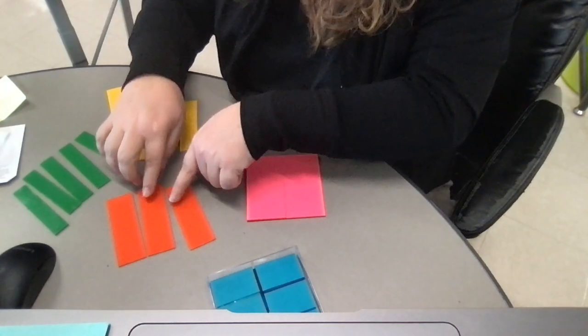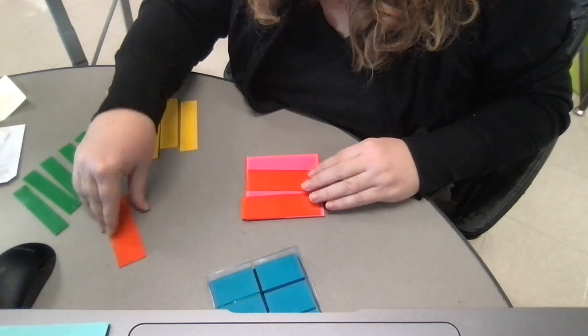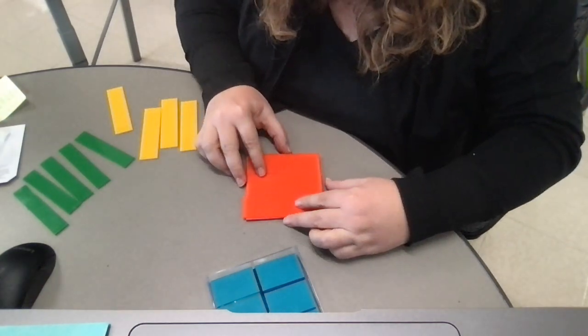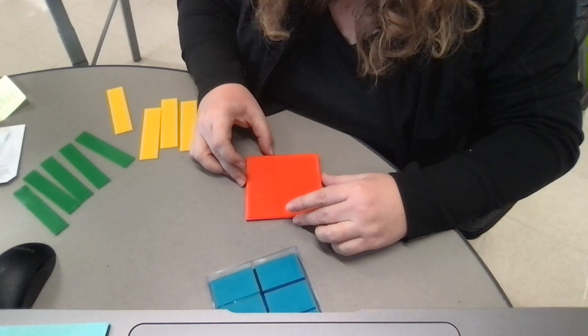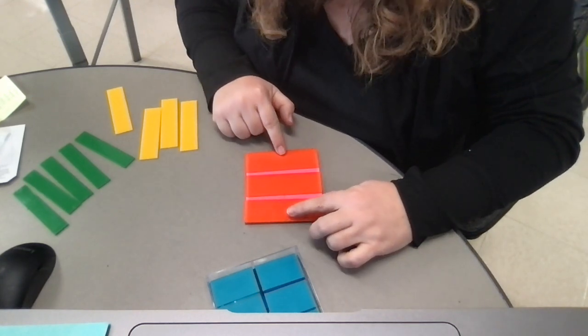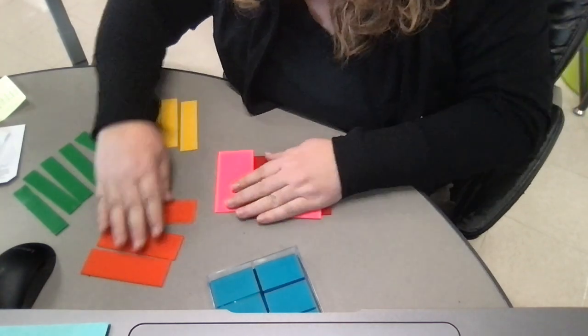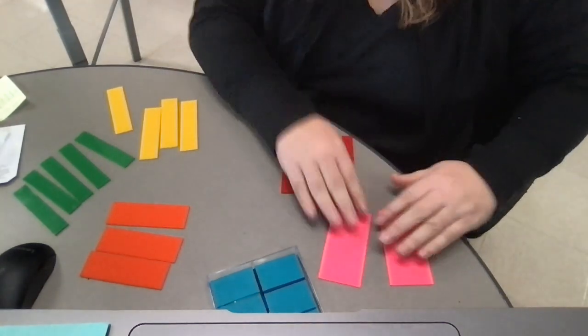Now you can see over here, these orange ones match it exactly as well. Remember, they've all got to be the same size to talk about them. But those are thirds because it takes 3 of them to make the whole thing. So that's how this is going to work. So let's take a look at our first problem, and we're going to model it out.